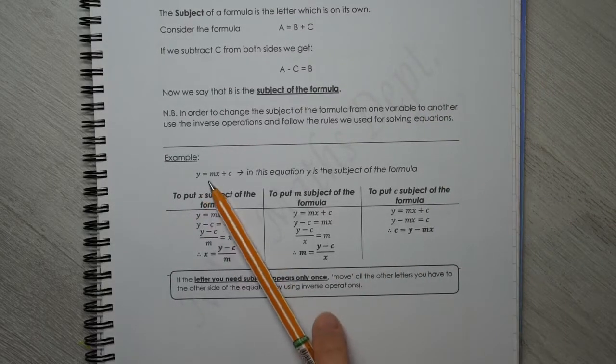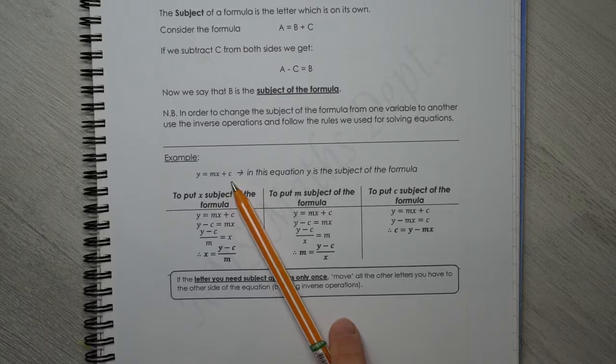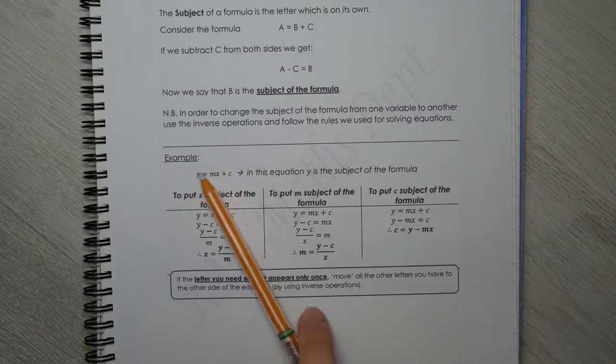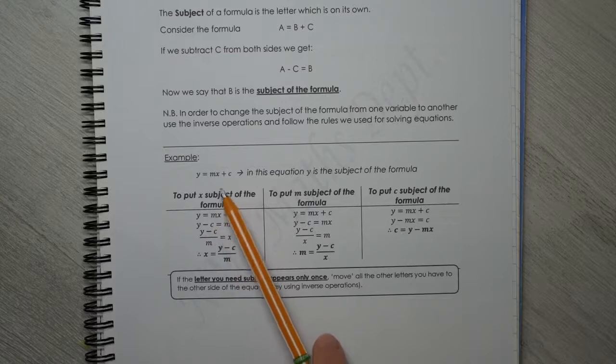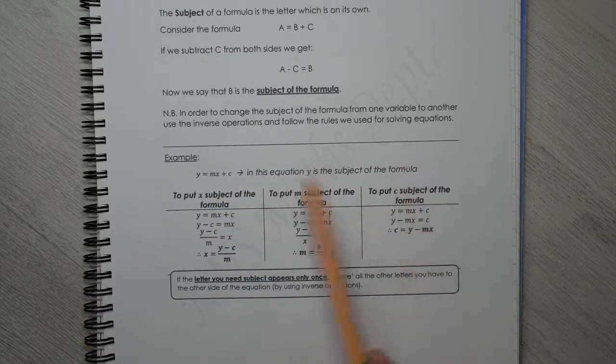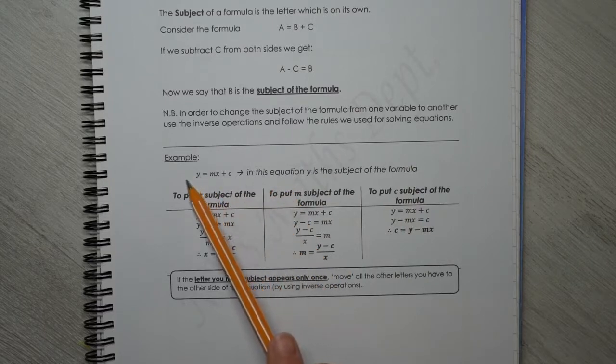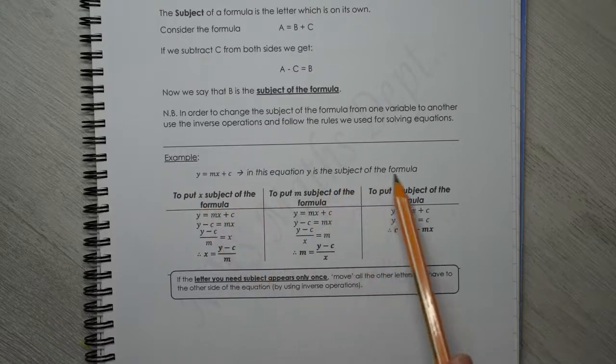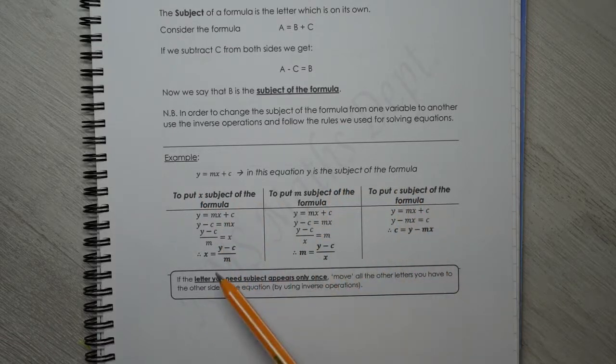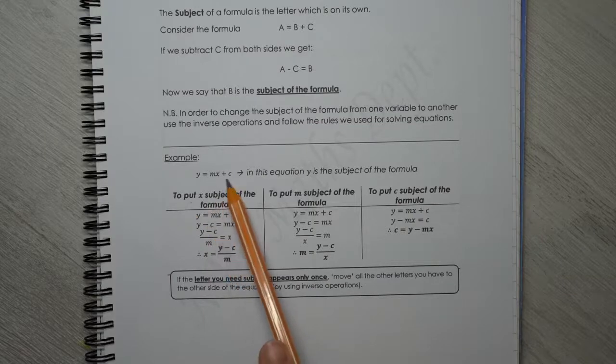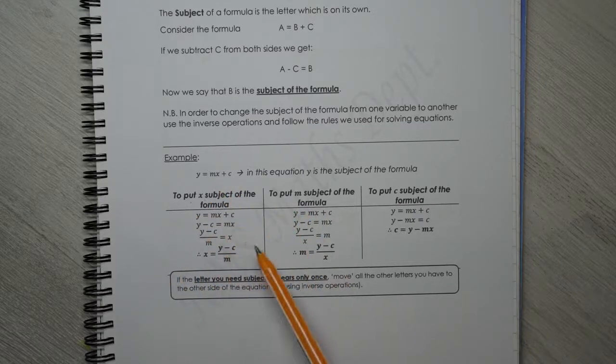So we have y is equal to mx plus c. This is the equation of a straight line graph, which we're going to encounter later on. And as you can see here, y is the subject of the formula. But of course we can make x the subject of the formula, we can make m the subject of the formula, and even c.